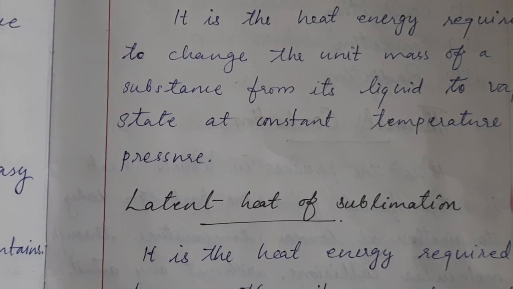There is a particular latent heat graph for water given in your textbook. You can check the temperature and the amount of heat energy required to change water from solid to liquid state, liquid to gaseous state, or solid to vapor state. So go through the textbook. It's on page number 285.